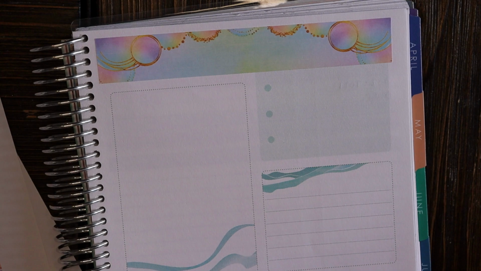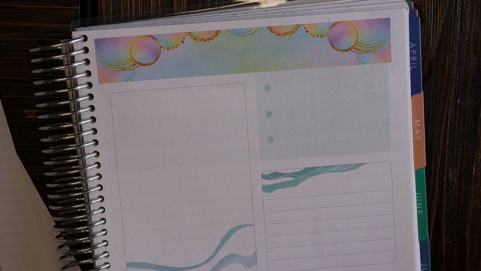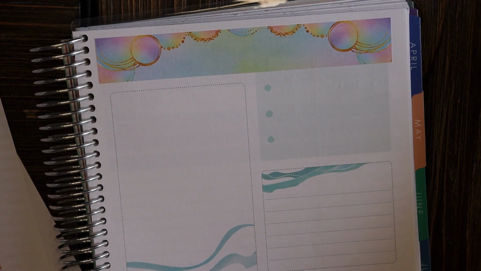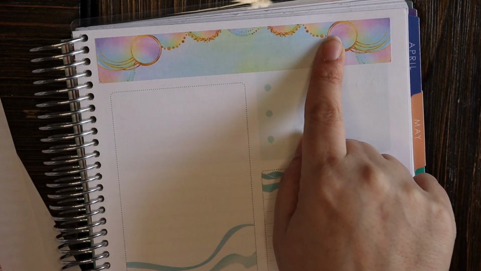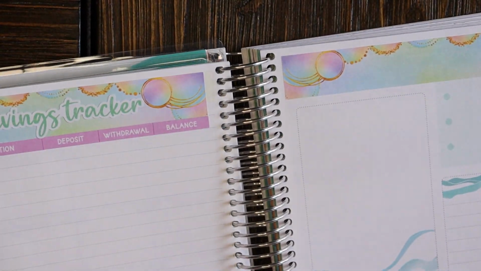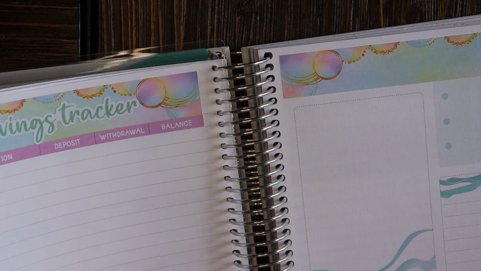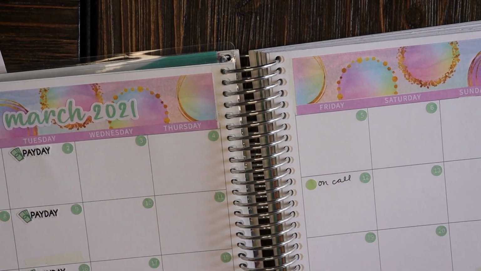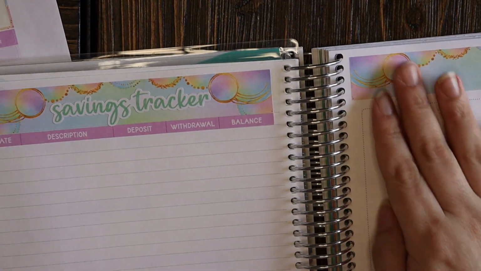I'm actually going to have to print out another page, I think, because I don't have a header. Usually I will use a March 2021 heading that looks like this, but I need to print out an extra one. So that's fine, we'll just skip it for now.